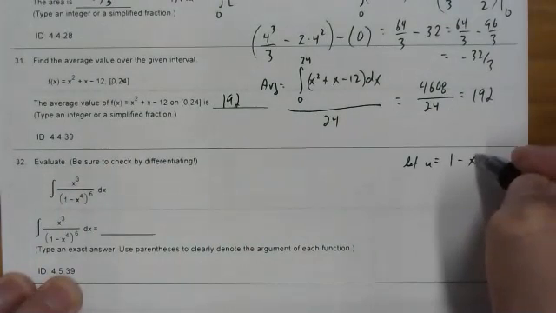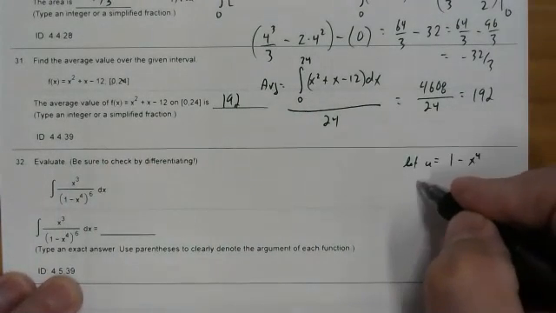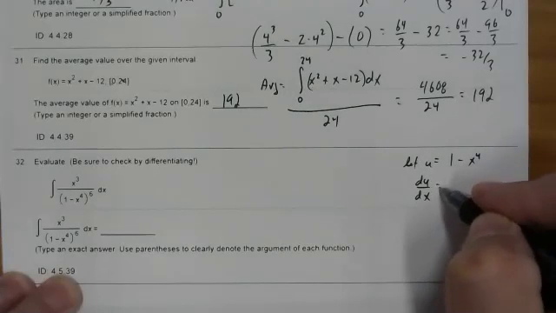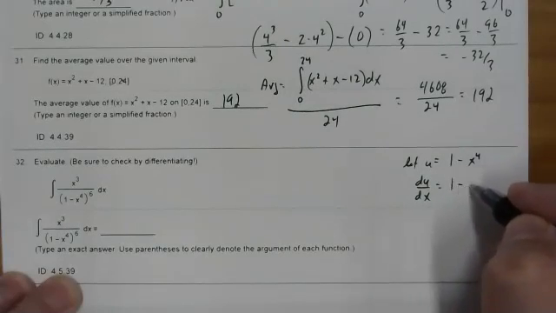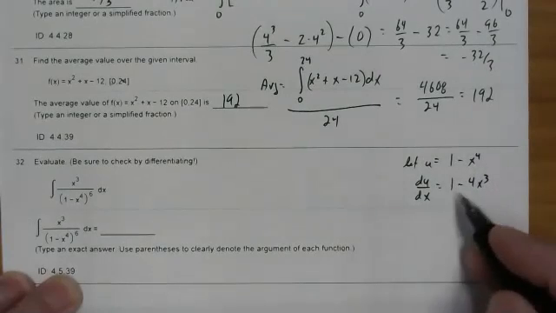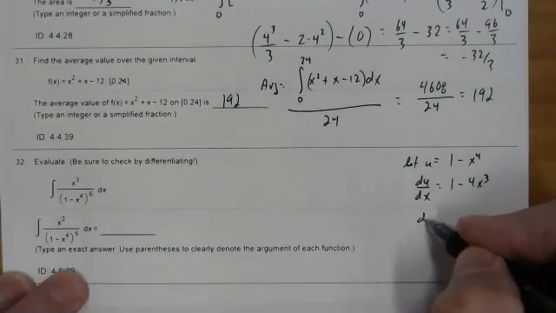So in this case, I'm going to say u is equal to 1 minus x to the fourth. Then I take the derivative of this little expression, du dx, 1 minus 4x cubed. And then normally I want to get dx by itself.